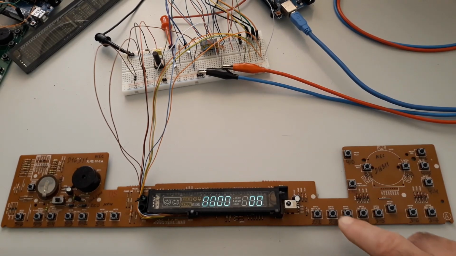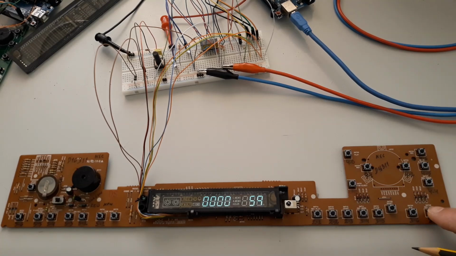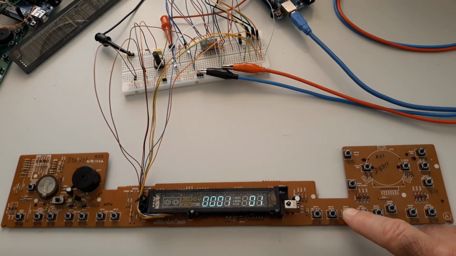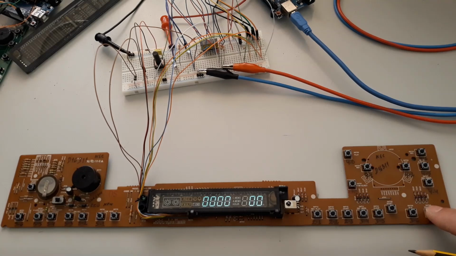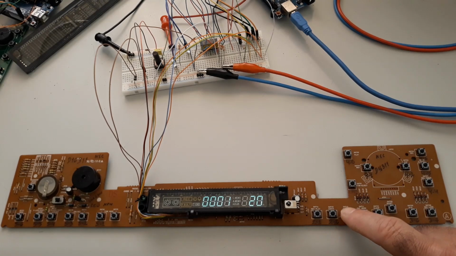For example, if I have my timer count, I will go to the wake up time, setting for 2 minutes, for example, and return to real time. Okay, you see here the count of the seconds, and activate the wake up time.